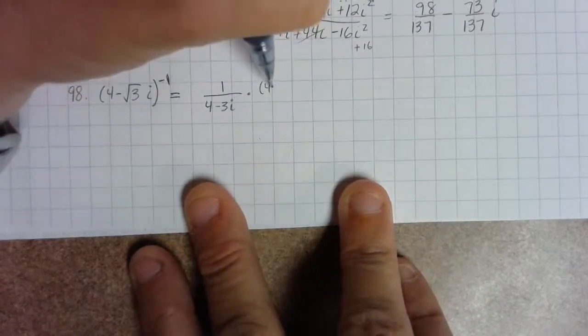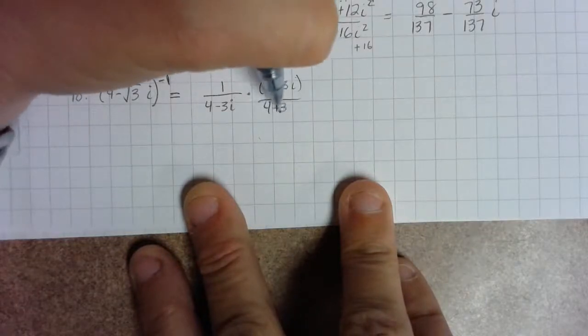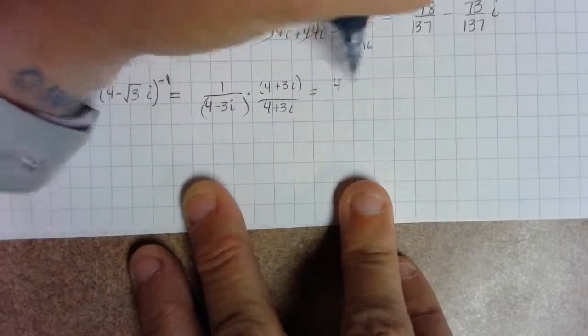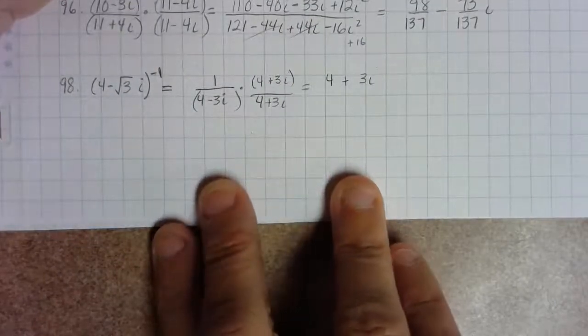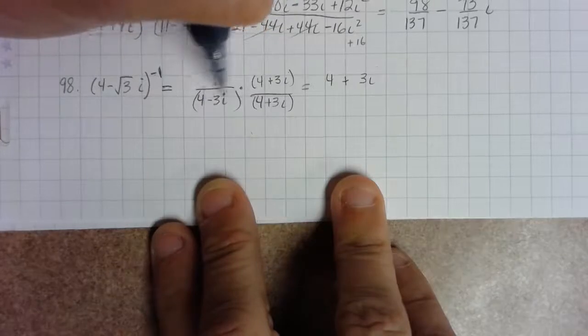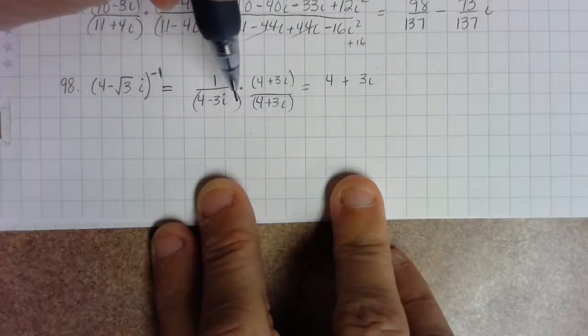So we've got to multiply by 4 plus 3i. Be liberal with your parentheses. I'll do the numerator. 4 plus 3i. I don't think I can think anymore today. First one squared, 16. Second one squared is 9. We should end up with 25 as our denominator.